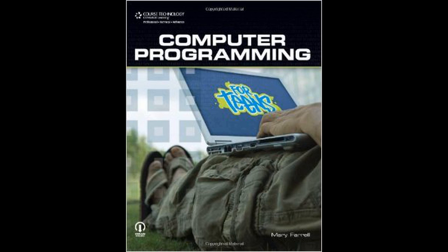Stepwise refinement is important because it trains the programmer to move step by step, the way a computer works. Every time you refine a task by making it more specific, you are getting closer to being able to write these instructions in a programming language.